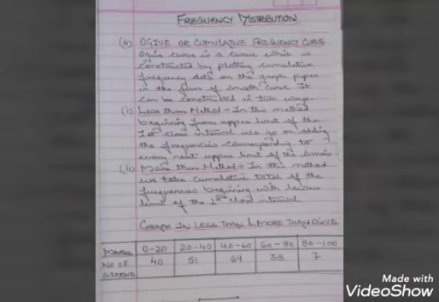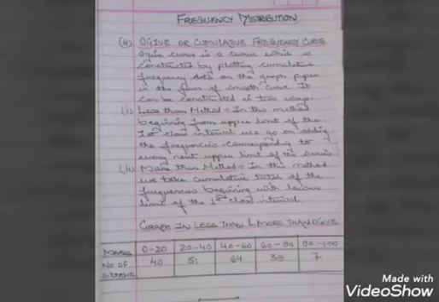That is the less than method, or you can call it less than ogive, and the more than method, or you can call it more than ogive. So to explain what is the less than method, children, the less than method means a method where, beginning from the upper limit of the first class interval, we go on adding the frequencies corresponding to every next upper limit of the series.